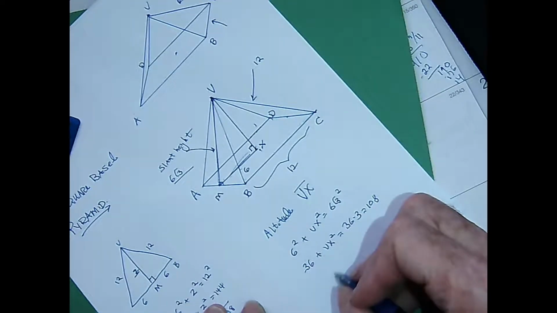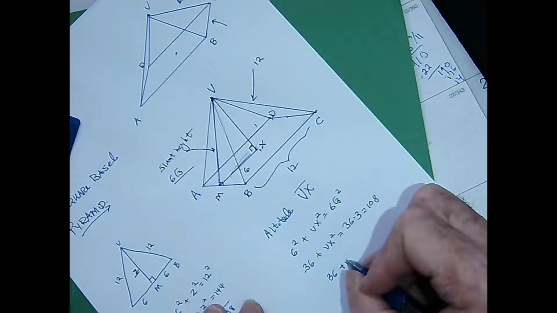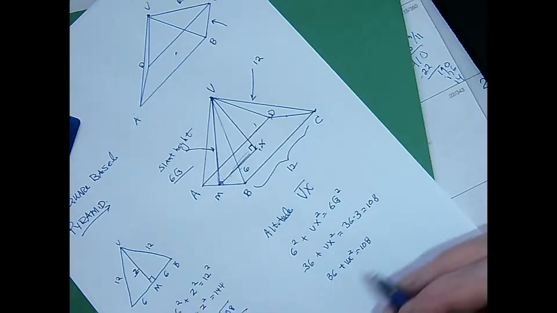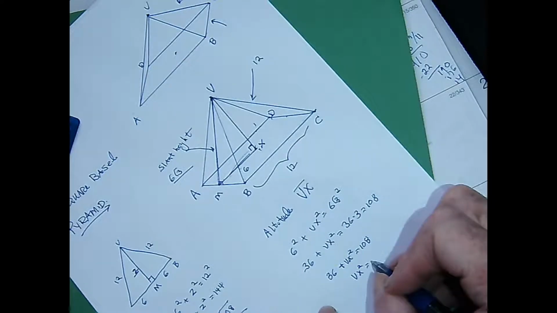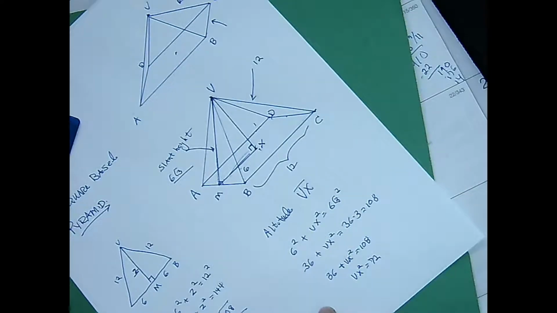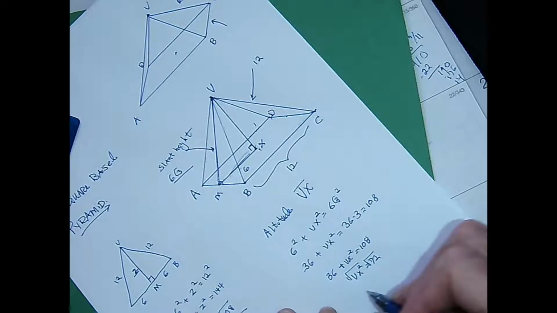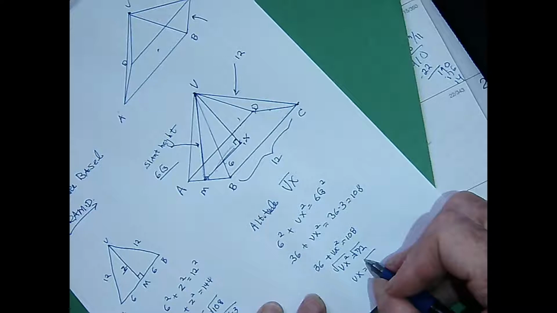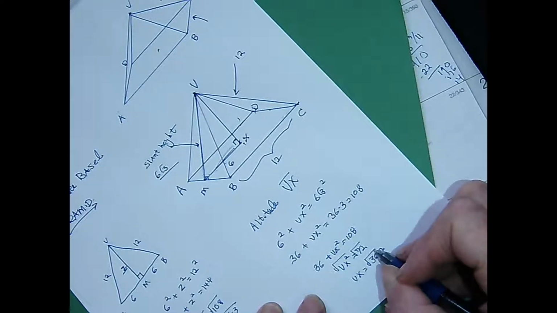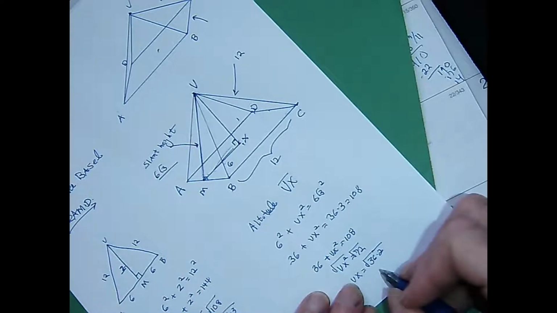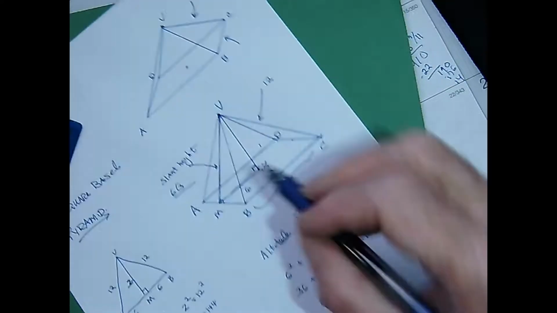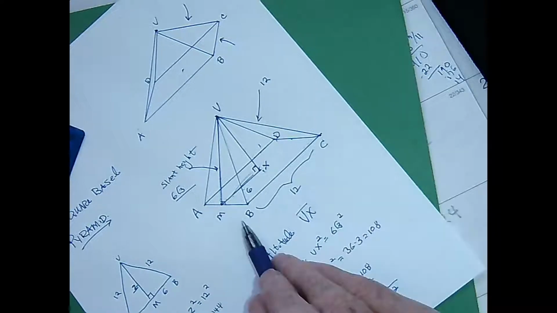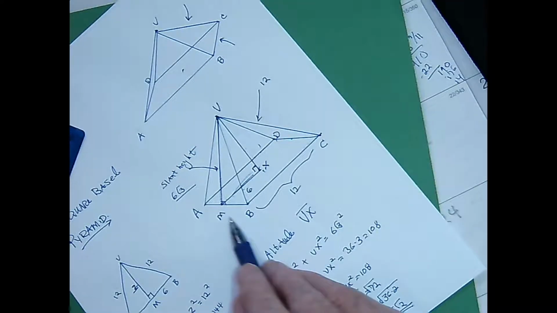Go back to this equation. 36 plus VX squared is equal to 108. Let's subtract 36 from both sides, and I got VX squared is equal to 72. Take the square root of both sides, and VX would be, as we take the square root of 72, since that's 36 times 2, isn't it? And keep taking those 36s out, I get 6 root 2. That would be the length of the altitude in this square base pyramid with all the edges of length 12.